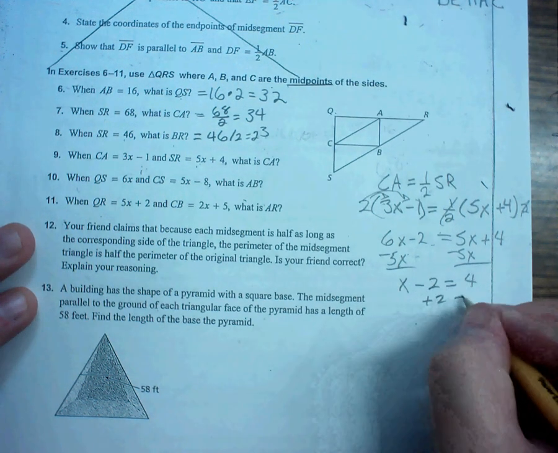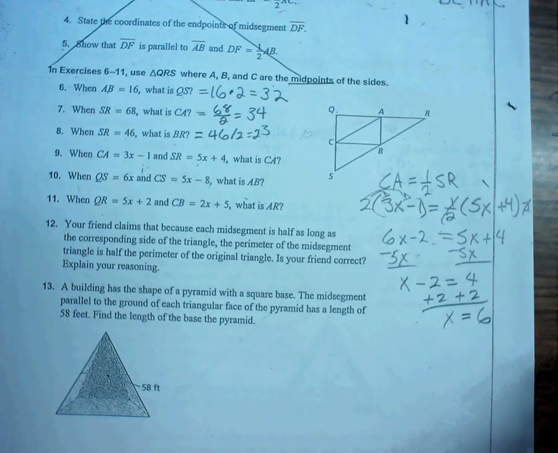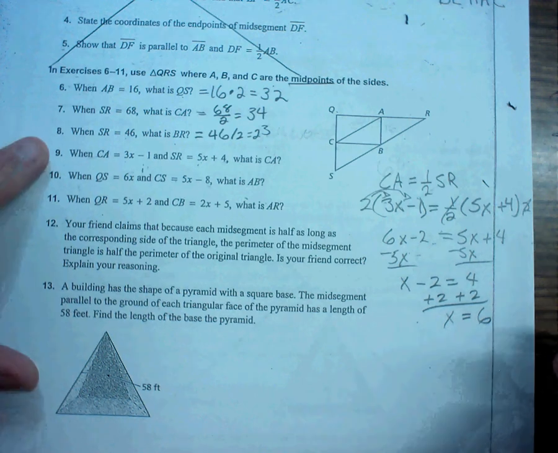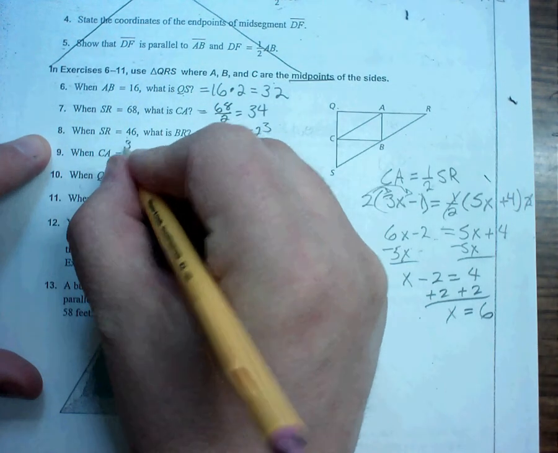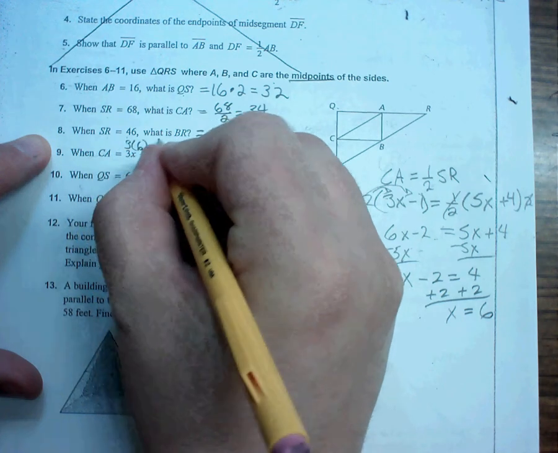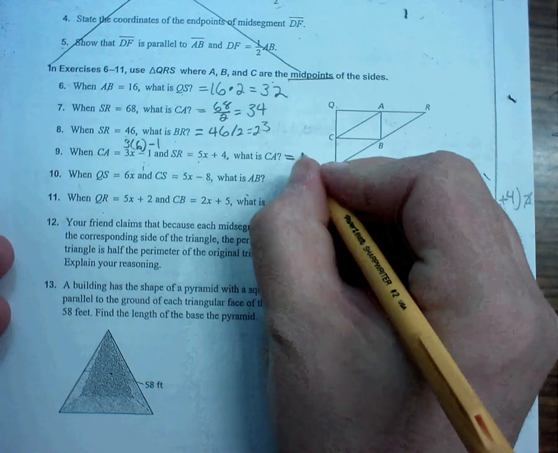Add 2 to both sides, I get x equals 6. And then to find out what CA is, I'm just going to say 3 times 6 minus 1. What's 3 times 6? 18 minus 1 is 17.